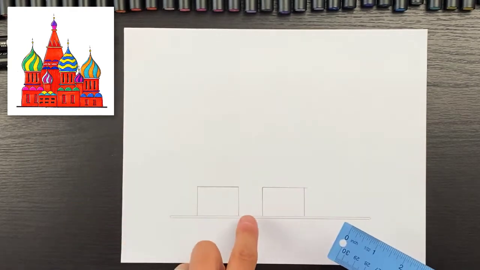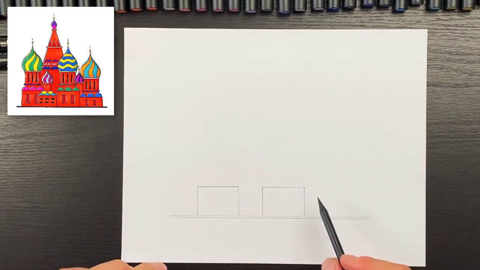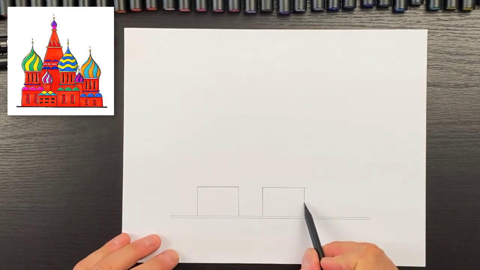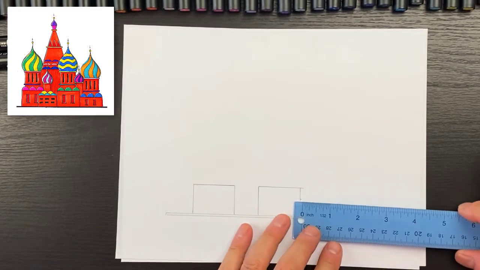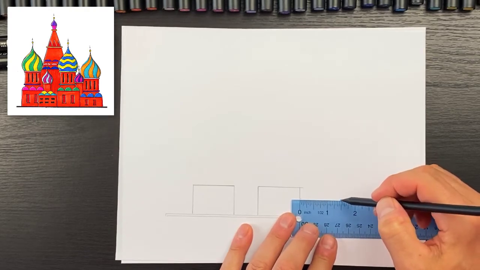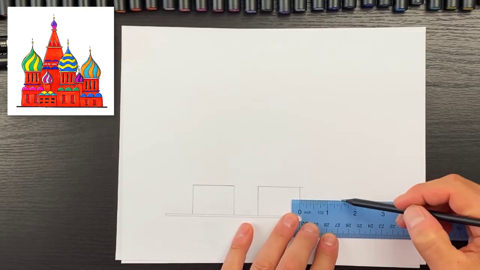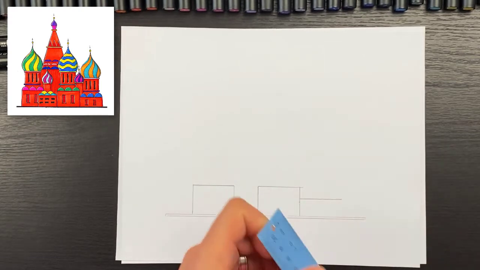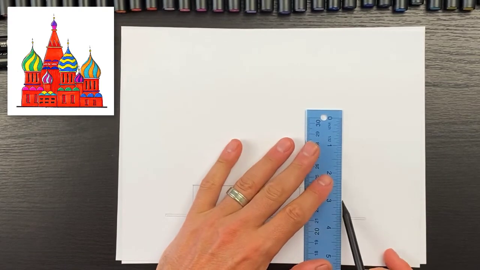Okay, so there's our second building. Now we're going to do another one about halfway down, just a little bit above halfway down. And I'll do this about the same width as well. Somewhere about there. And then we'll come straight down.